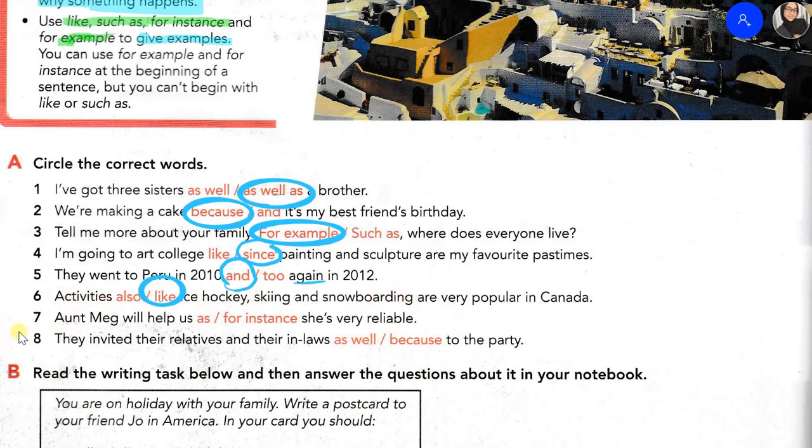All right. Number 7. Aunt Meg will help us as or for instance, she's very reliable. So Aunt Meg is a reliable person first. So that is why she will help us. Okay, so you use as. This is the same as because and since, to give reason.